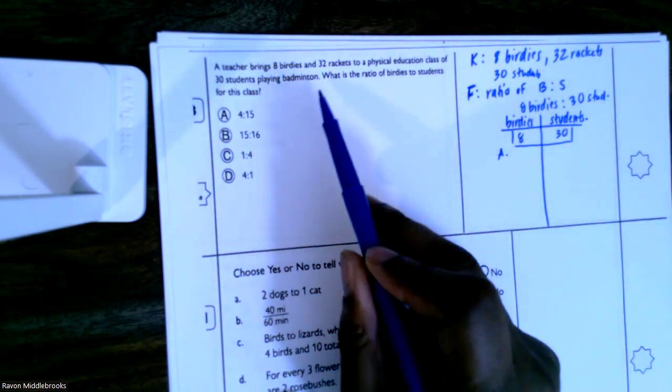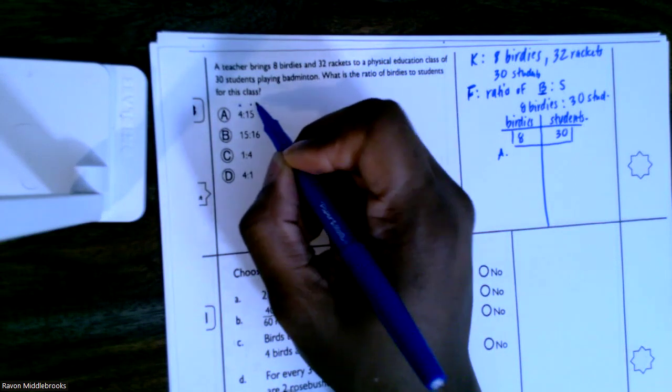And I want to start with my original ratio, which is 8 birdies for every 30 students. Also, I always go here. It started with birdies, so every answer choice on this side will be birdies, and every answer choice on the other side will be students. So A: 4 birdies, 15 students.